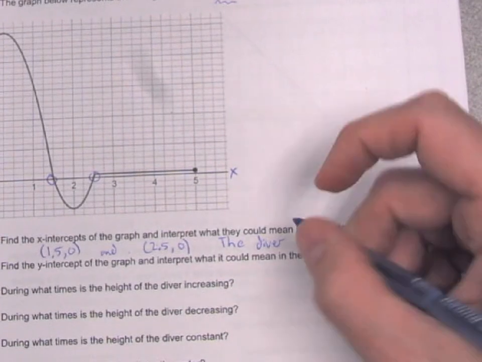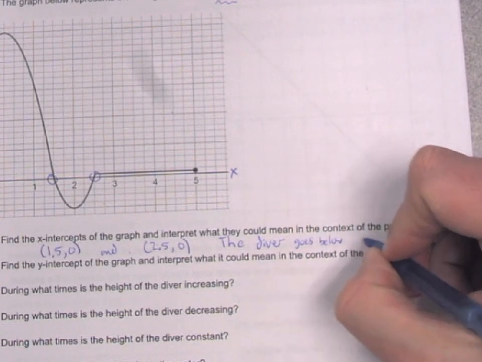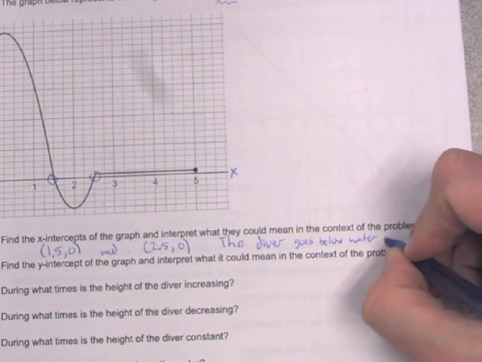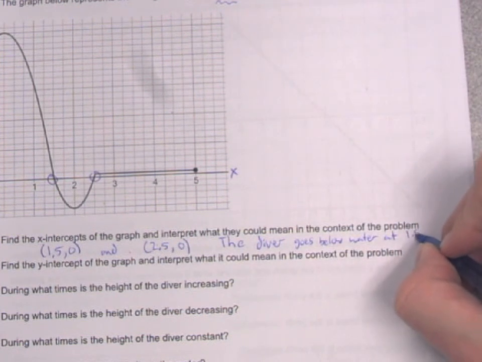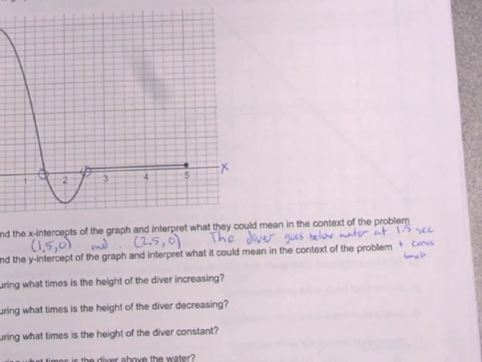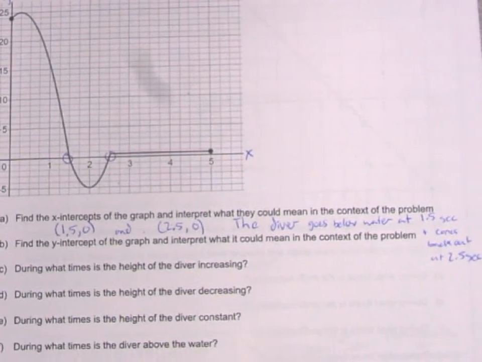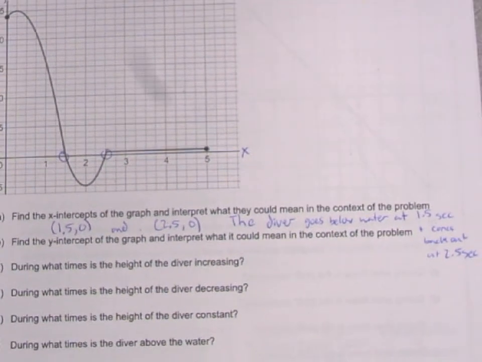the diver goes below water level at 1.5 seconds and comes back out at 2.5 seconds. So a little cramped there, sorry about that. Put that in your own words, but that's kind of the idea, right?